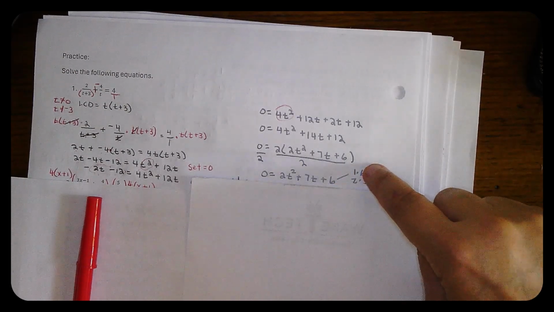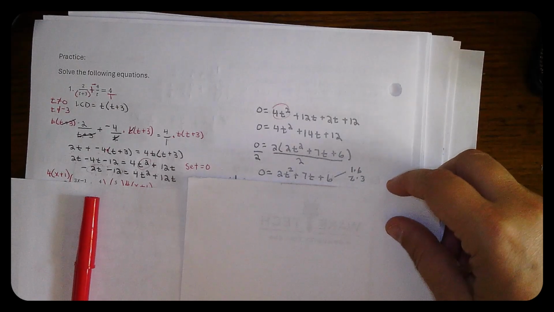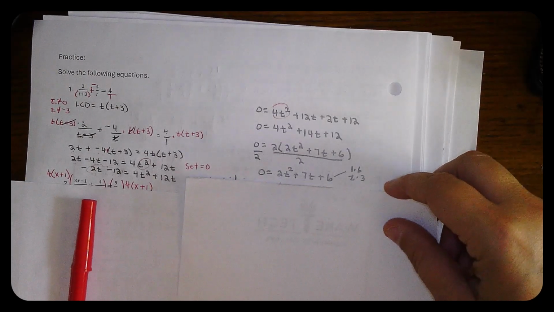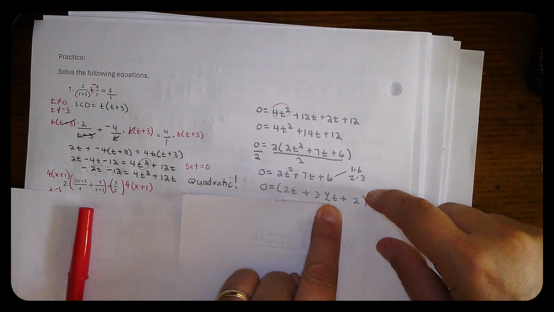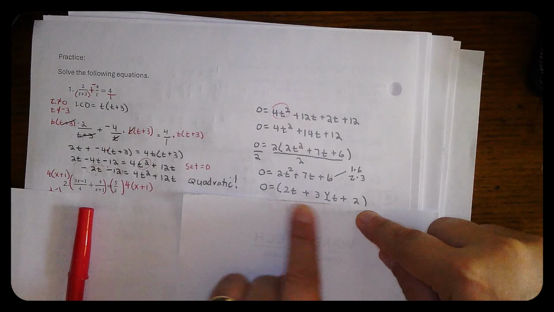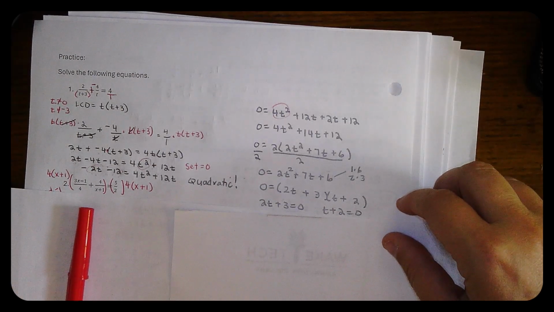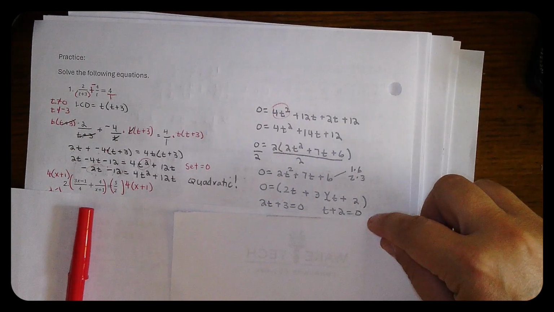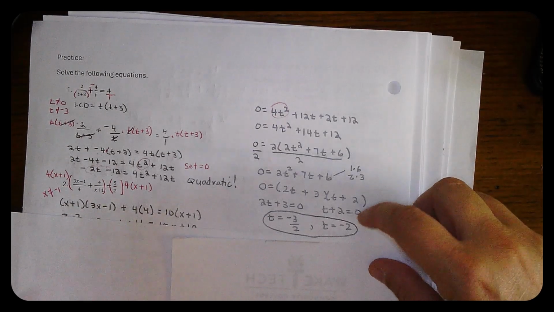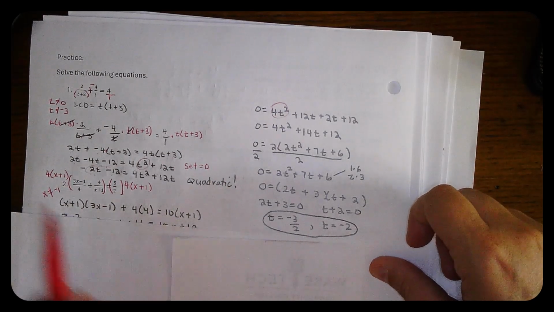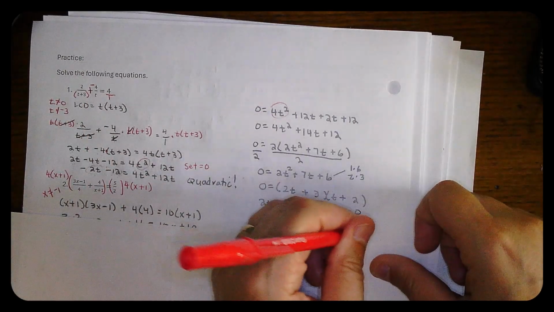The factors of 6 are 1 and 6 and 2 and 3. If it factors, it's going to factor into 2 binomials, and I got 2t and t, and then 2 and 3 work. Okay, so then you set each of those equal to 0. So 2t plus 3 equals 0, t plus 2 equals 0, and you get t equals negative 3 over 2 and t equals negative 2. Go back to the beginning. As long as it's not 0 or negative 3, we're good.